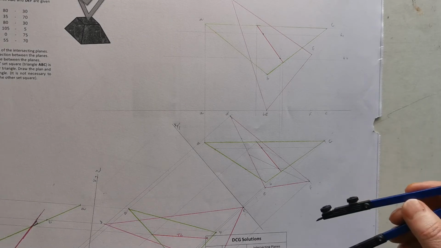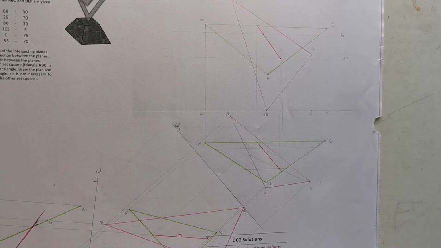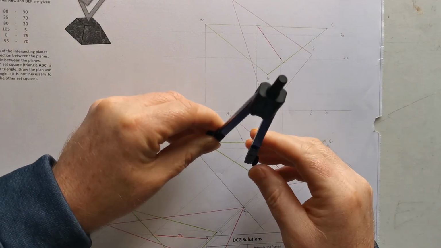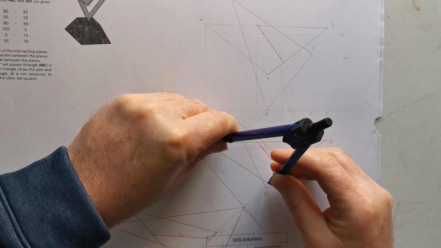So the true length of AB. I'm going to get the true length of AB using a rotation here, I think. So here's AB.